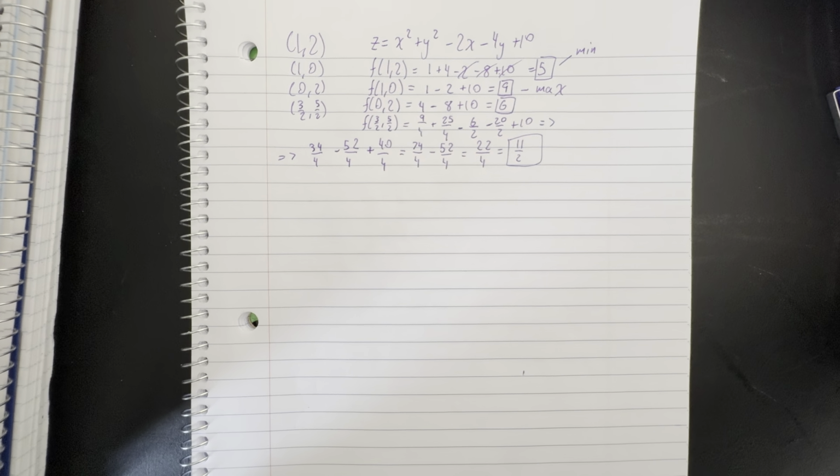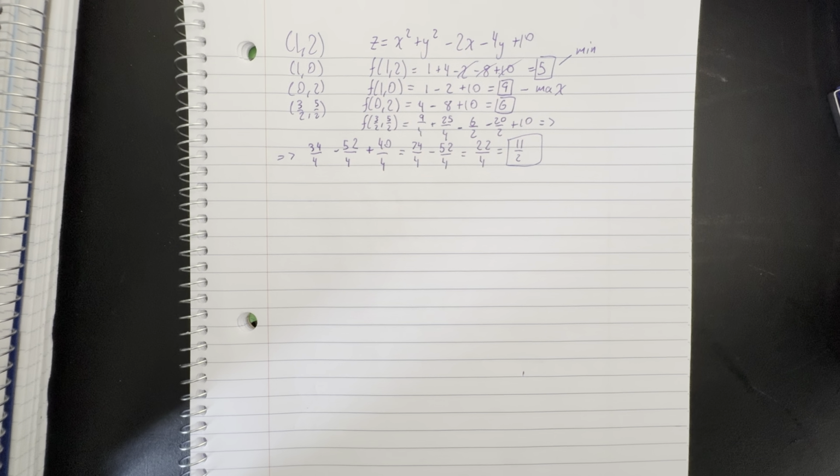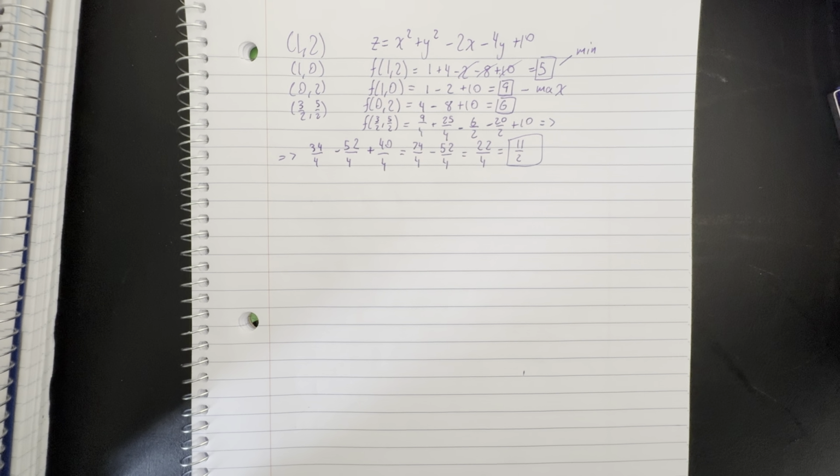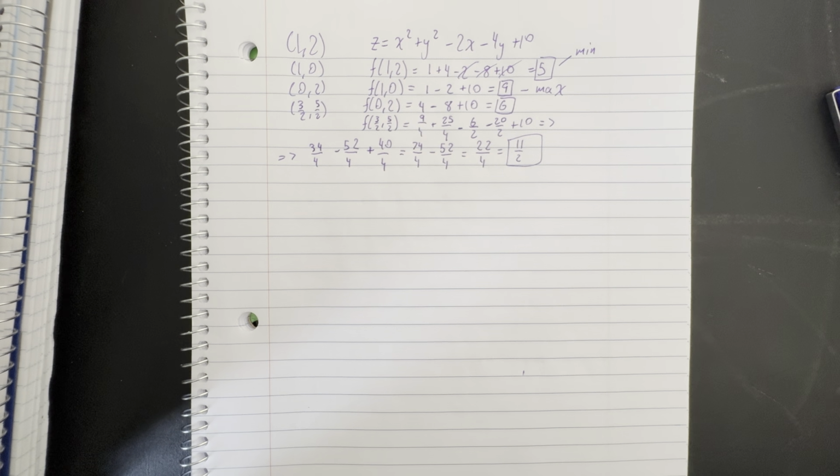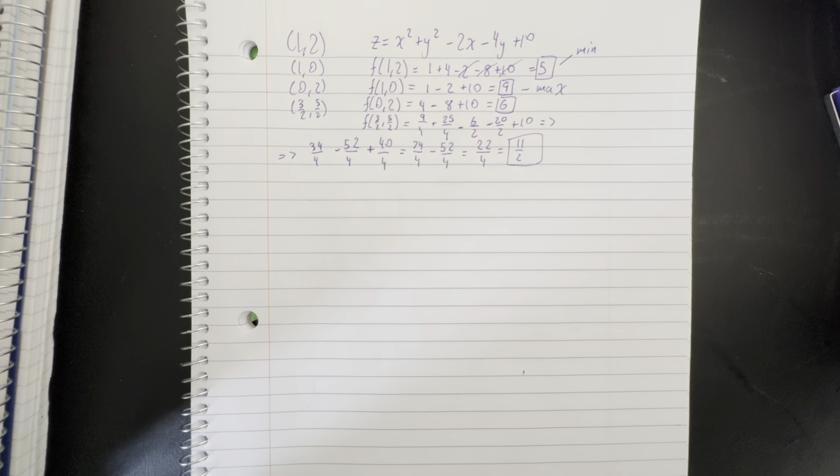Right, so we also have (1, 0, 9), and then (0, 2, 6), and then (1.5, 2.5, 5.5).